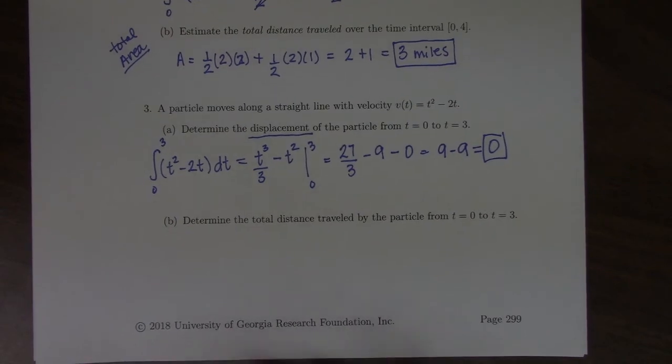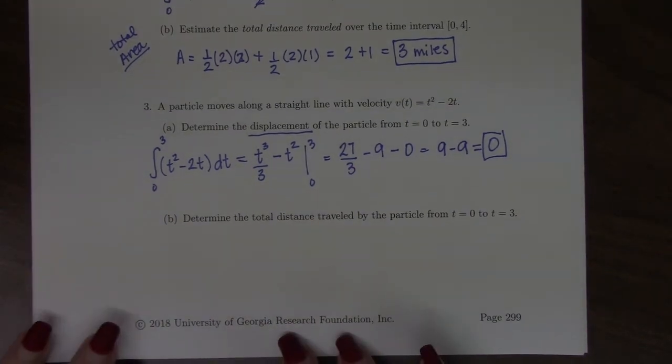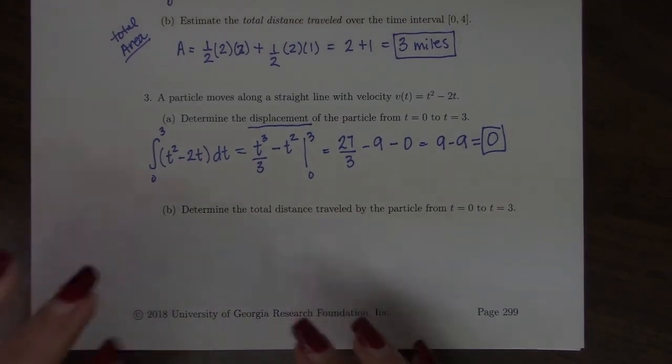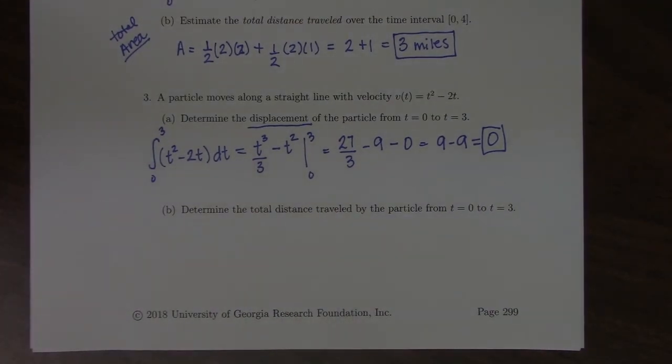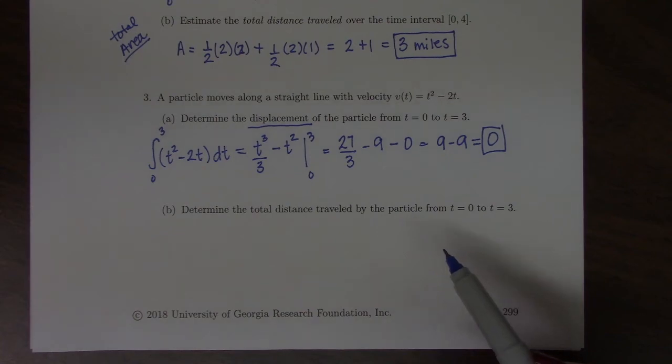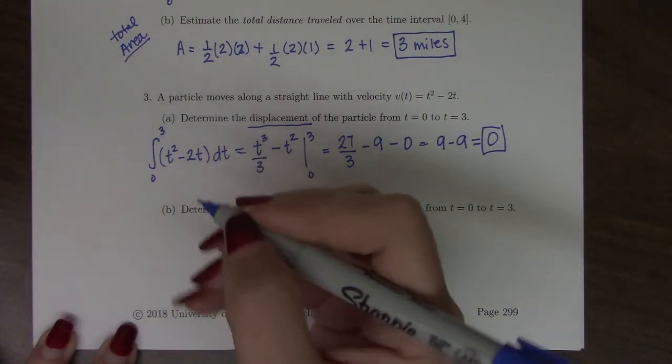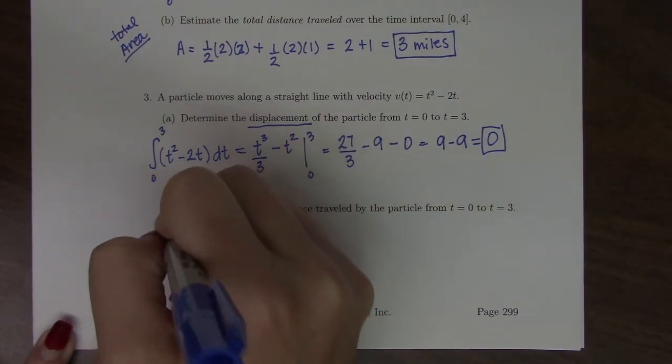And then it says find the total distance traveled by this particle from 0 to 3. On the graph before, it was very easy for me to see the areas and just make all the negative areas positive. But now what I need to do is calculate the positive area and subtract the negative area from it. So I need to know, when does this function go from positive to negative? And I can figure that out by setting it equal to 0.